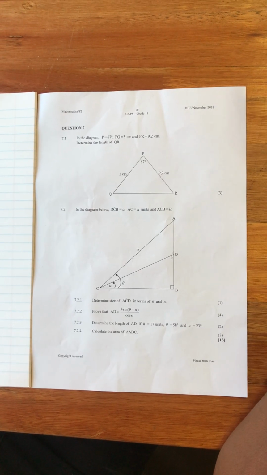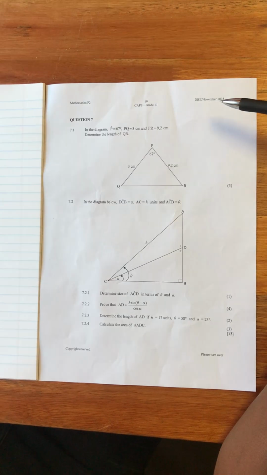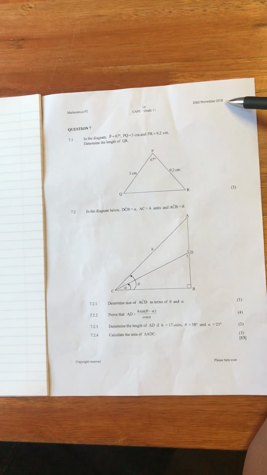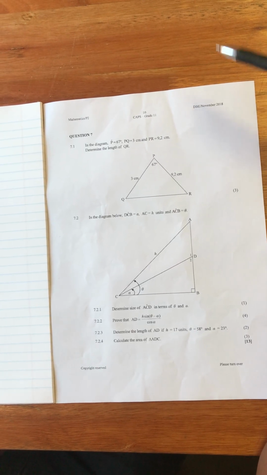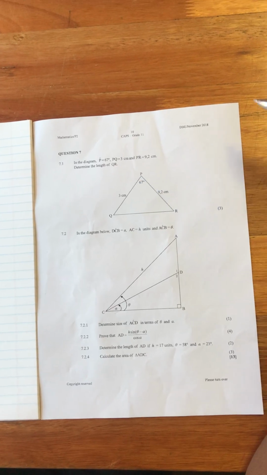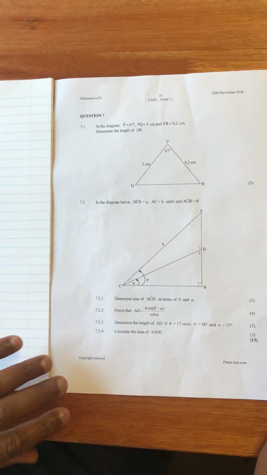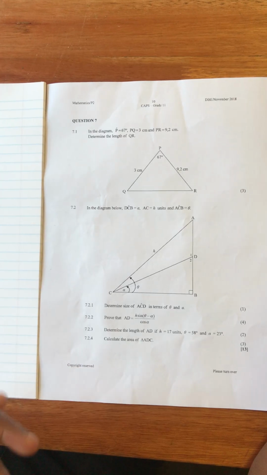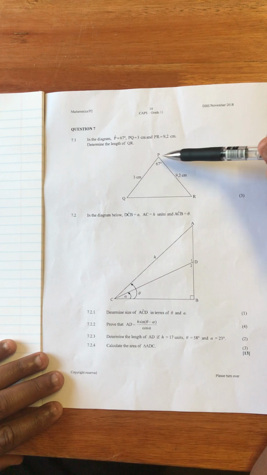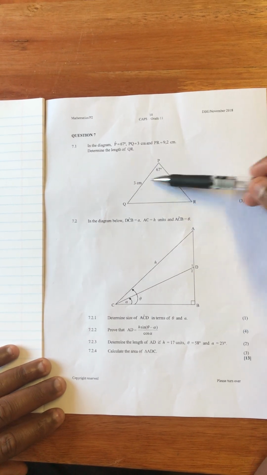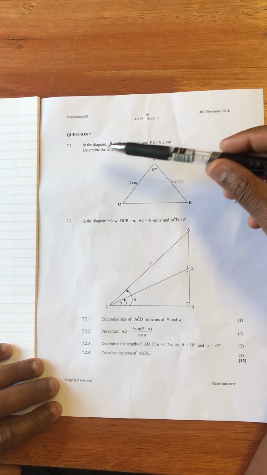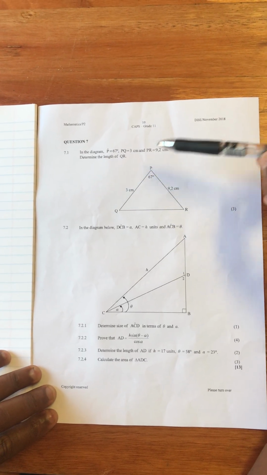Today we are looking at maths paper 2 grade 11. Is it 2018? Yes, 2018 November, right? So this question paper was written by grade 11 learners in 2018. So now let's look at question 7.1. But firstly, before you can attempt to answer any of the given questions, you need to make sure that you read the statement and understand it.